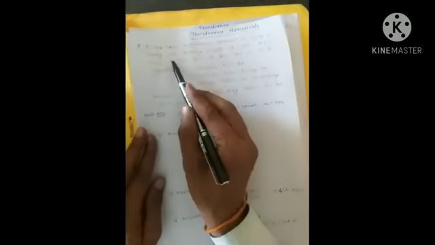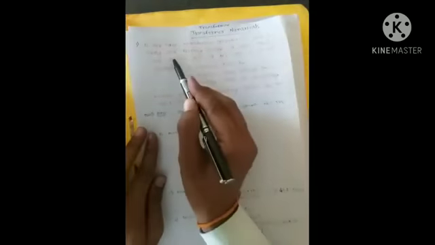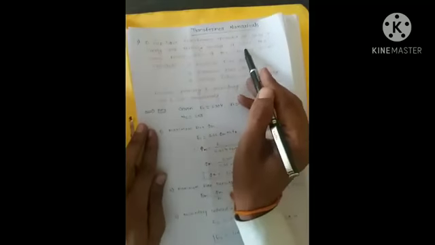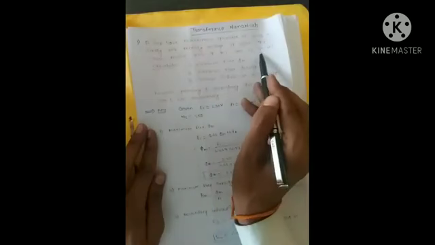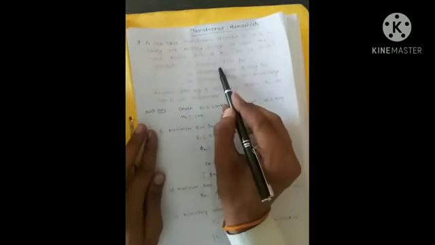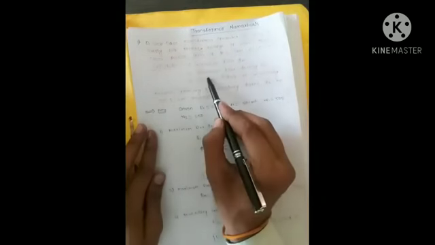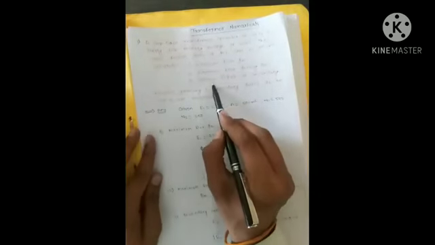So next numerical is a step-down transformer operates on 50 Hz AC supply with primary voltage of 230 volt. The cross-section area of the core is 50 cm square. So we have to calculate maximum flux phi m, maximum flux density Bm, and voltage induced on secondary.